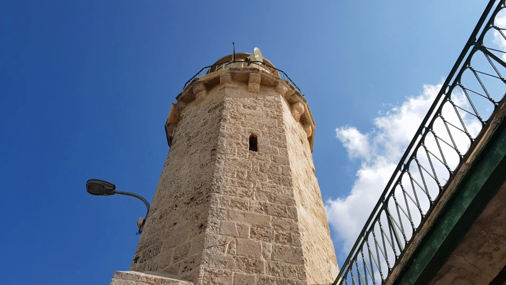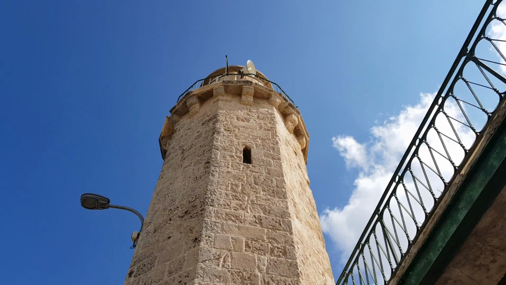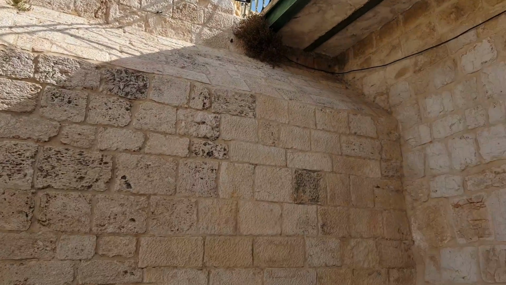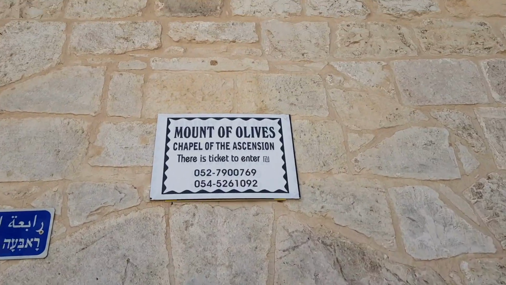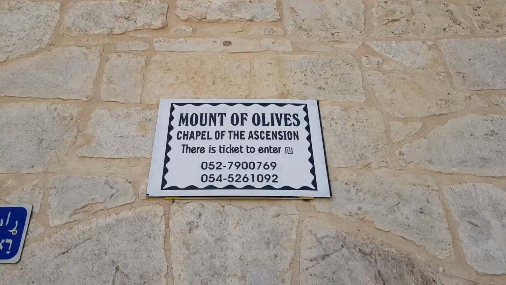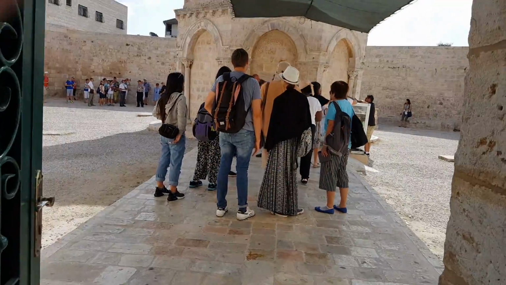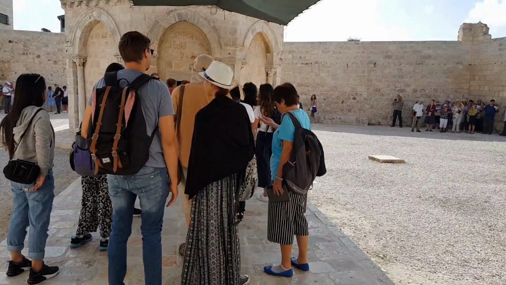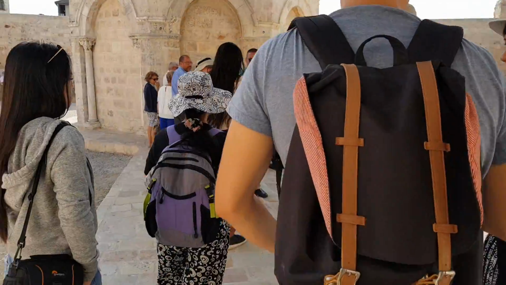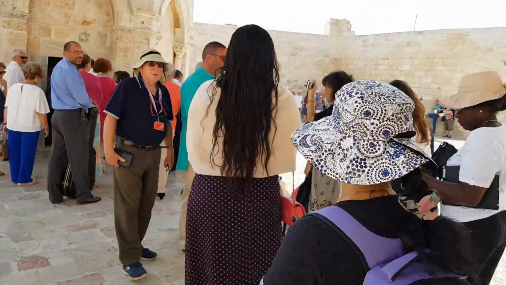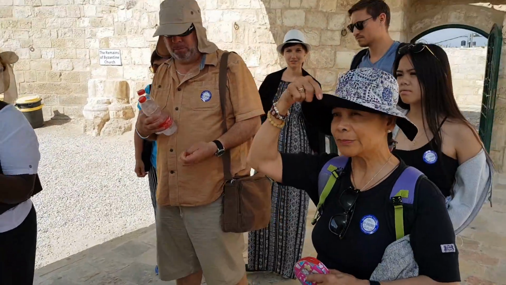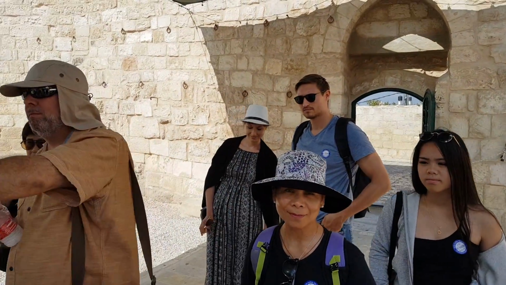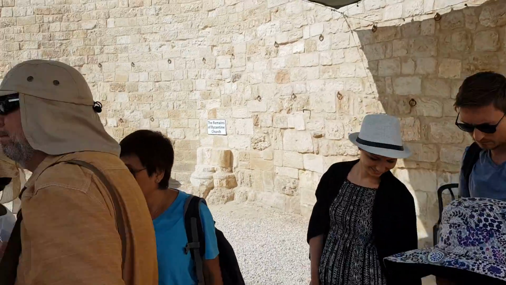We are at the Chapel of the Ascension, which is today a mosque, and we are entering into it. We are at the Mount of Olives, and we are entering here. Five shekels to that man, and we are already in it. You can see the walls here.